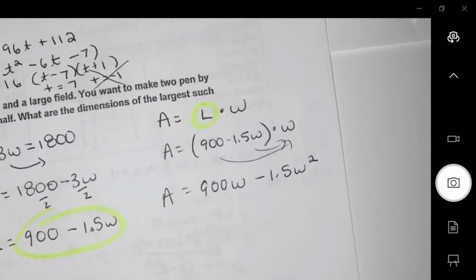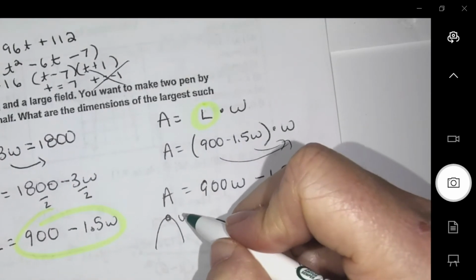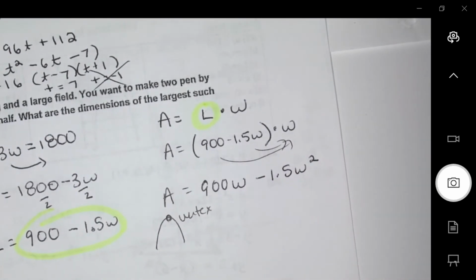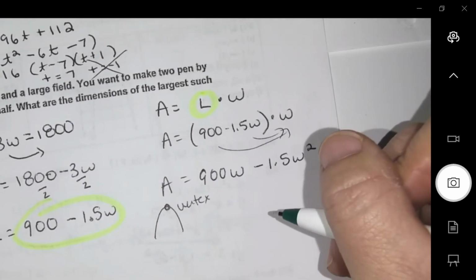Okay, so this is a quadratic. That's your quadratic formula. Now, what are the largest dimensions? It means I'm trying to find a max. If I try to find a max, which point is that called? It is the vertex. How do you find the vertex? Opposite B over 2A.